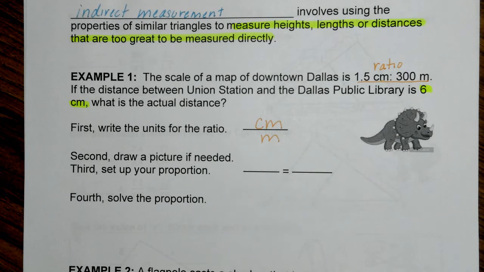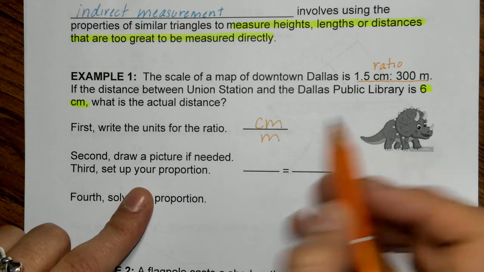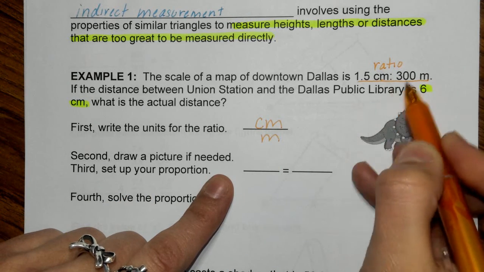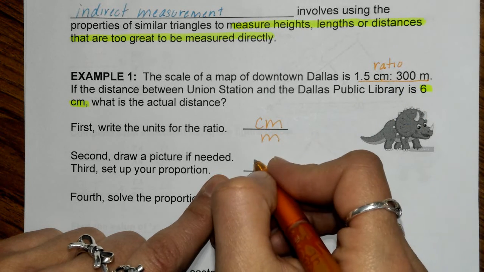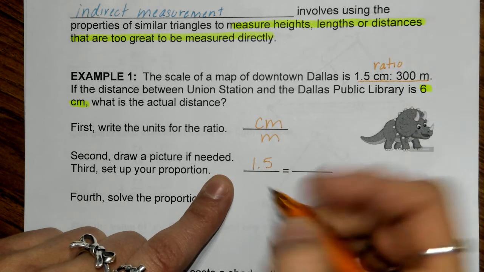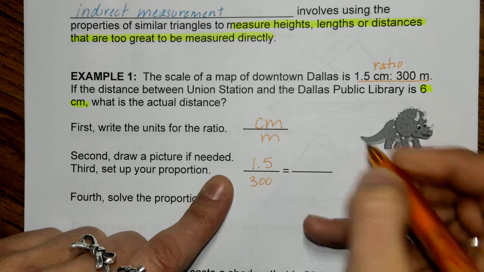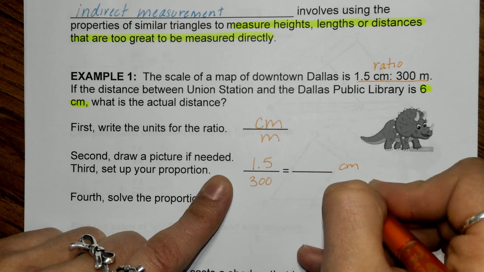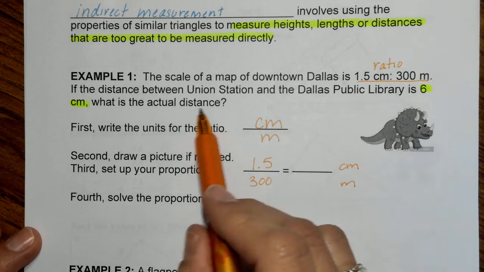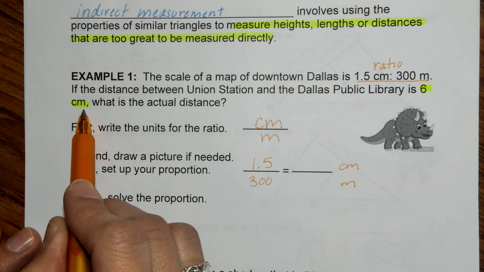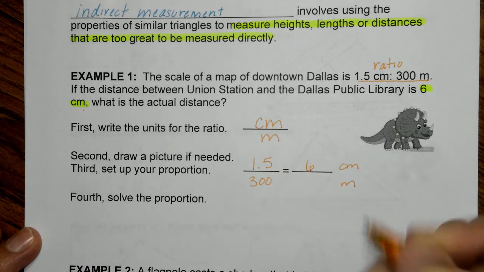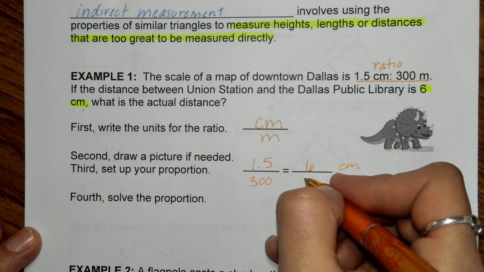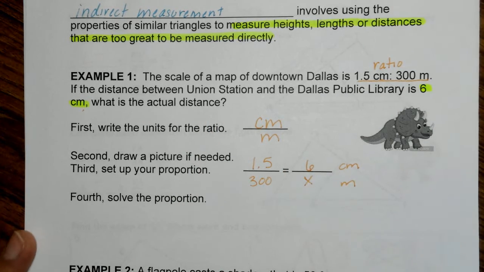We're going to draw a picture on the next problem, but set up a proportion. The first thing we're going to do here is set up the first ratio of the centimeters to the meters. So we have 1.5 centimeters on top, and we have the 300 meters on bottom. Remember that our centimeters are on top, meters are on bottom. They told us the distance in centimeters, 6 in centimeters. That means the 6 needs to go on top. The actual distance is going to be the meters, so that's going to be the x here.